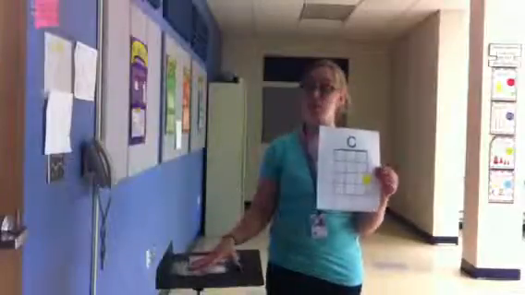And then as far as size goes, I've blown up chord charts, staffs, rhythm patterns, lots of things, and everything's always up on the board and in front of them on a stand.